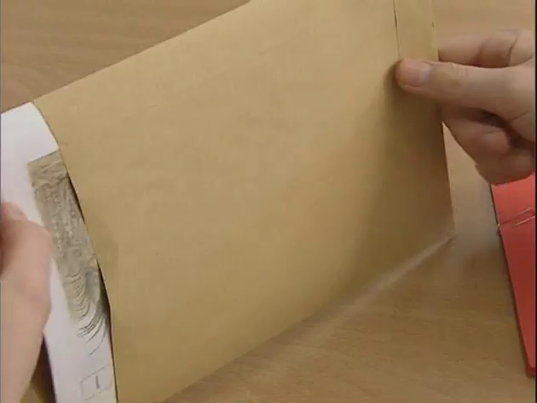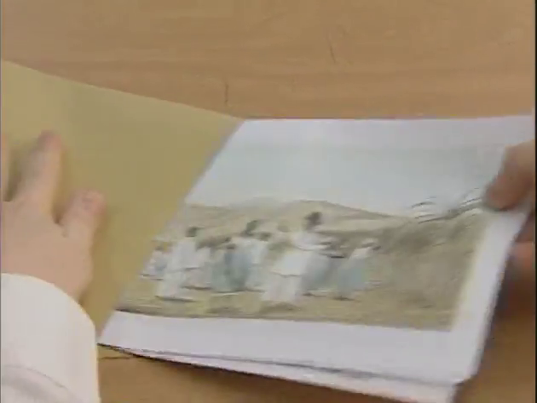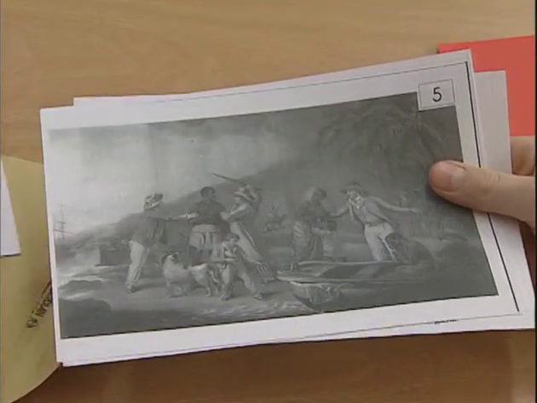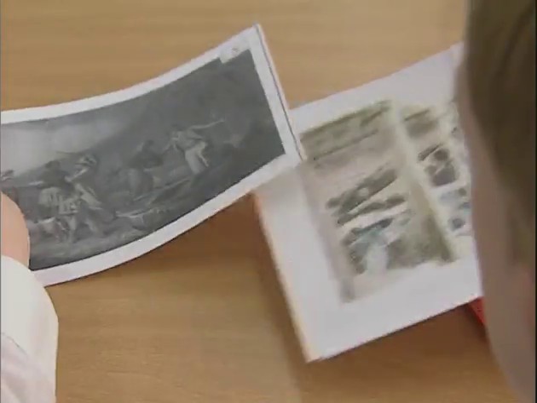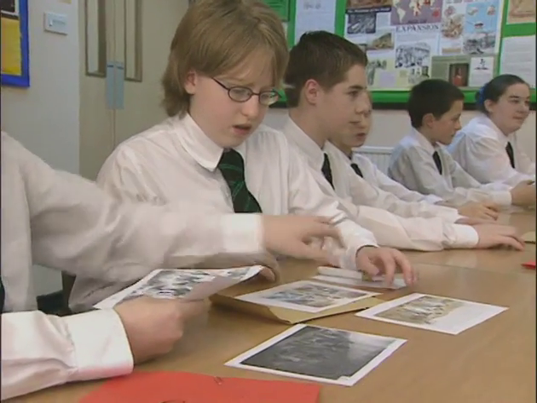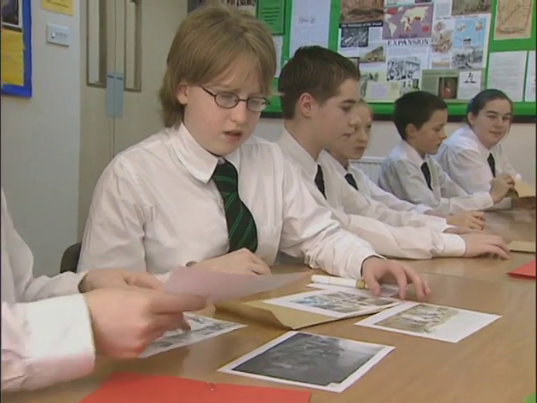into the correct order. The first sequencing activity used 5 sources, which were pitched at a fairly straightforward level. They took the really key points of the slave trade, and therefore they were accessible to the majority of pupils. They still needed a bit of help, but basically it built their confidence up and they got the basic picture.